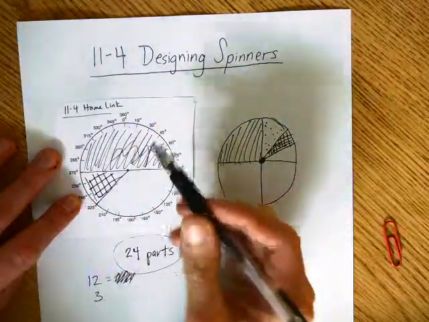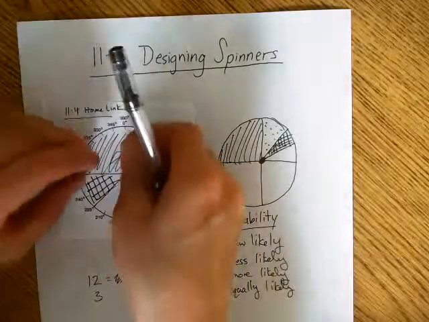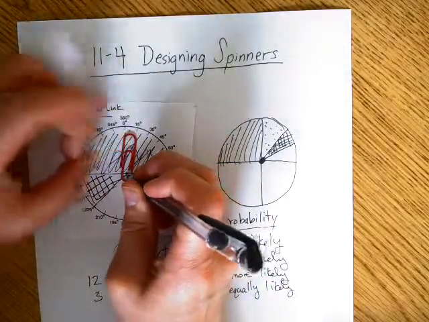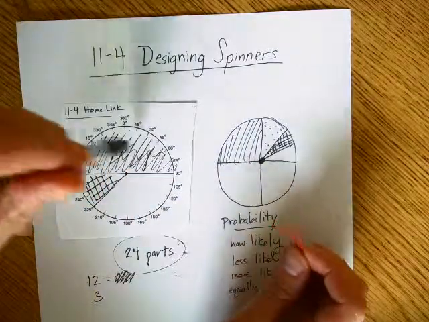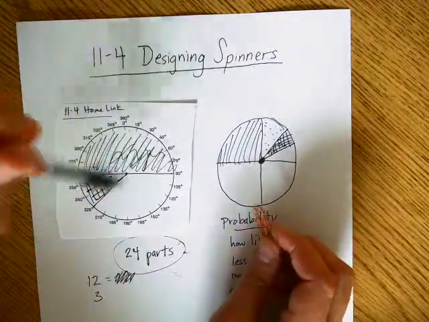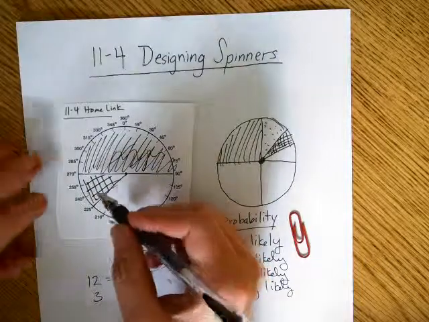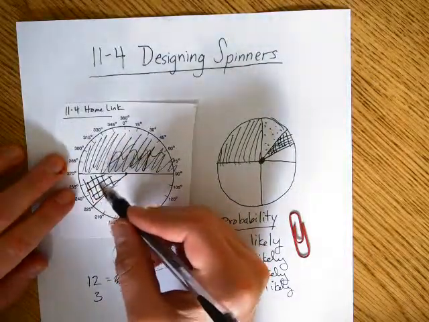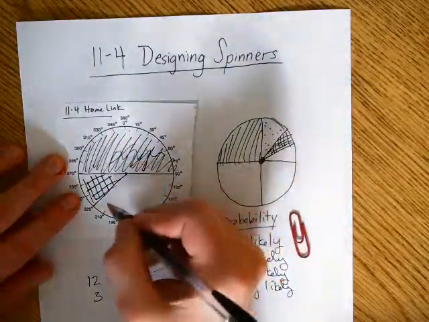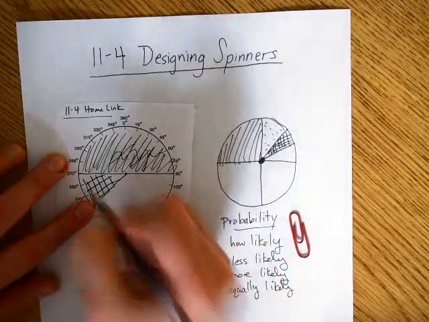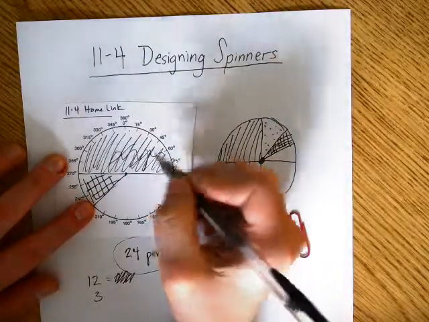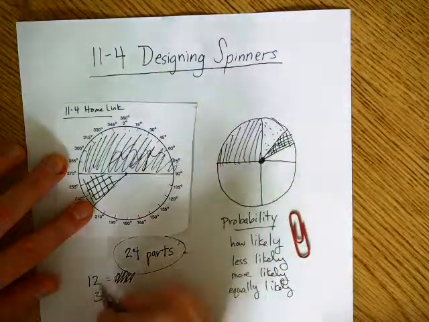And then we could talk about how likely, if we have a spinner here, it is to land on certain parts. We can see it's most likely to land on this black, because that's most of the circle. It's least likely to land on these hash marks, and it's more likely to land on white than it is to land on hash marks, but it's less likely to land on white than it is to land on the black.